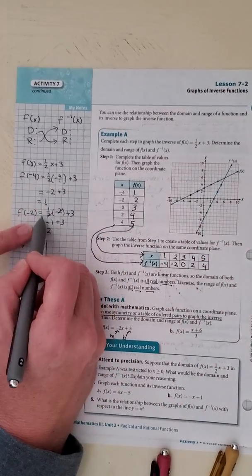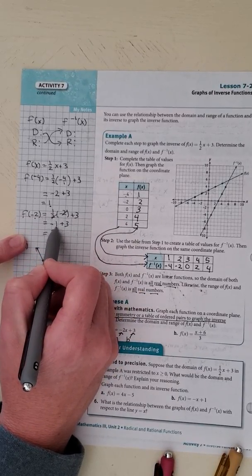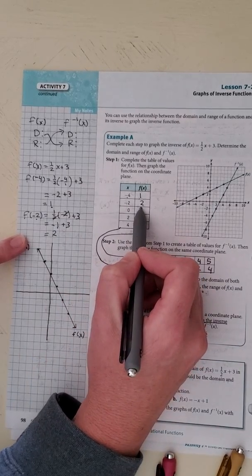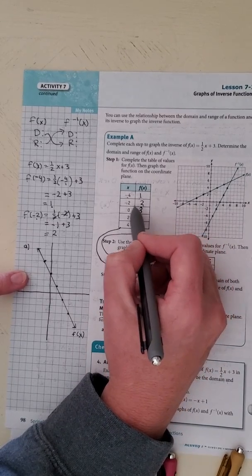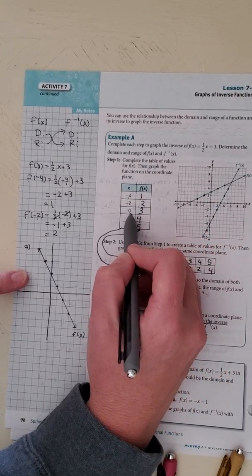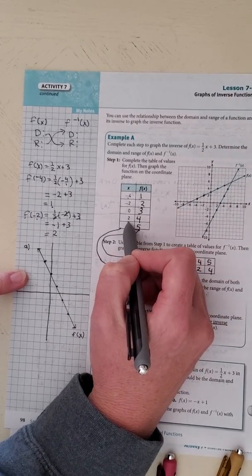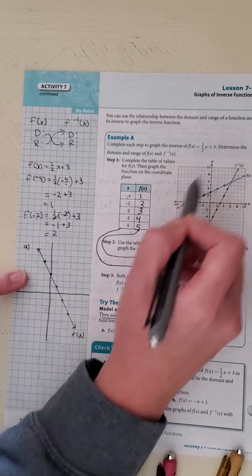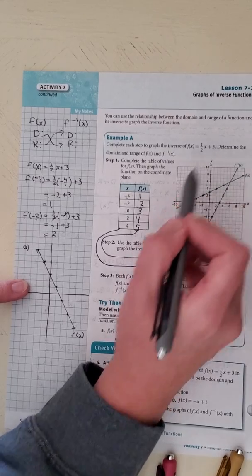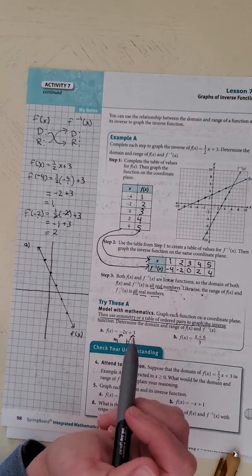Okay, next I would substitute in -2. 1/2 times -2 will give me -1, plus 3. -1 plus 3 is 2, and so 2 will show up right here, and -2, 2 is a point on my graph. Similarly, if I substitute in 0, I'll just get 3. If I substitute in 2, half of 2 is 1, 1 plus 3 is 4, and finally, half of 4 is 2, 2 plus 3 is 5. Once you see that it's going up by the same amount each time, you can just fill in your table.